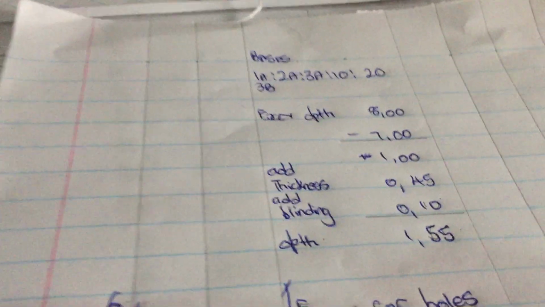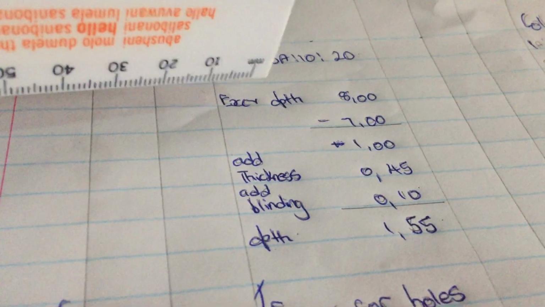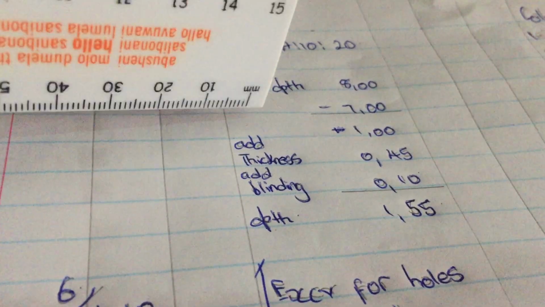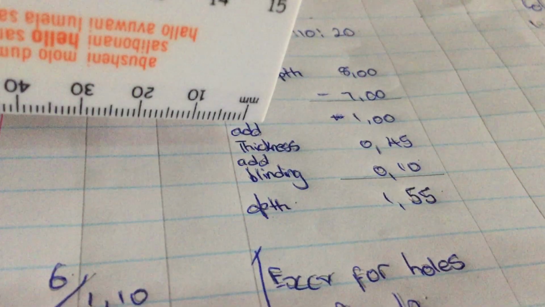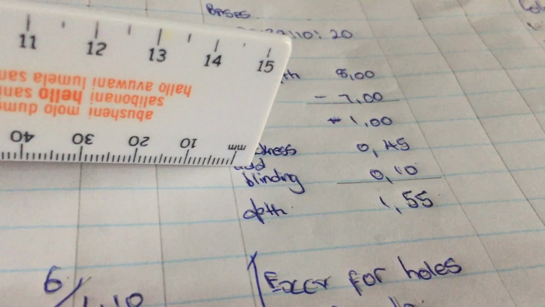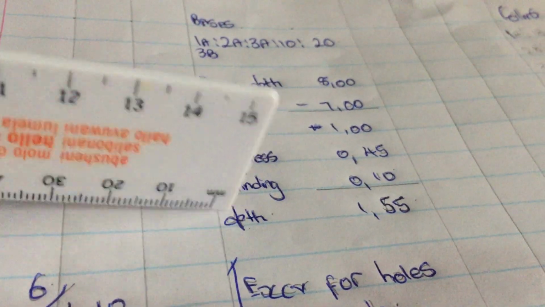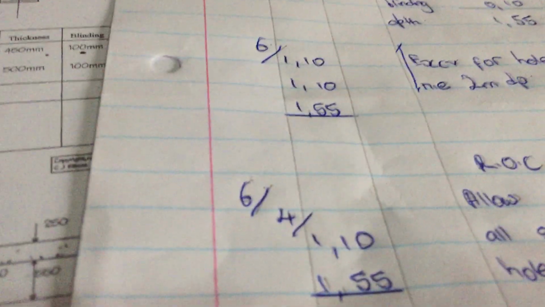So this is what I simply did to get the excavation depth: 8 minus 7, and then we got 1, and then I added the thickness of the base, which is 0.5, and then I added the blinding, which is 0.10, and the total depth that we get is 1.55. And then you're good.